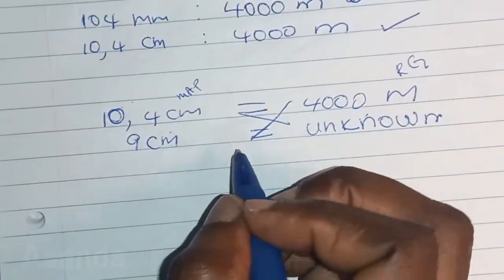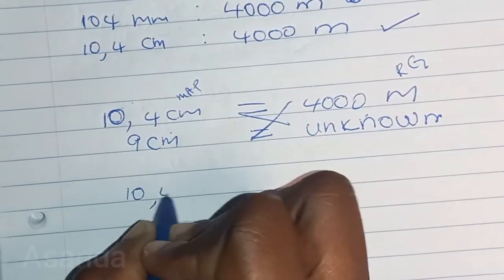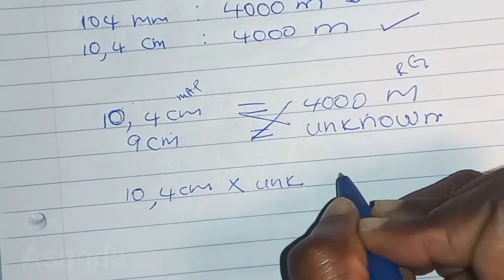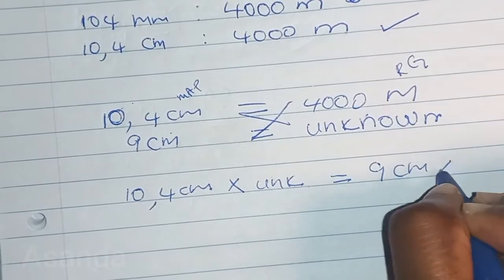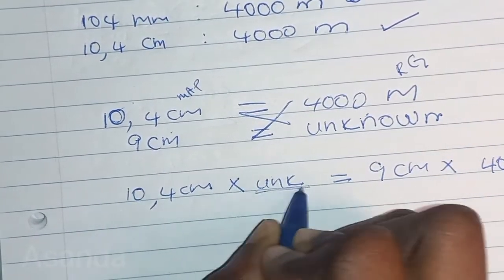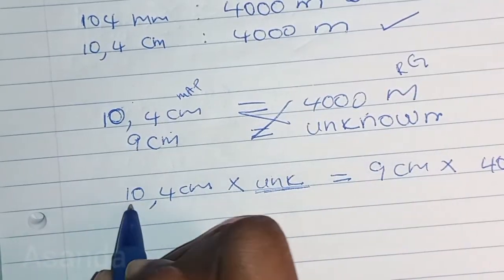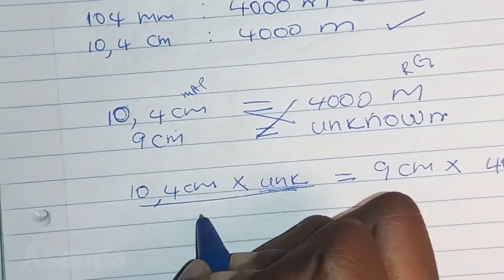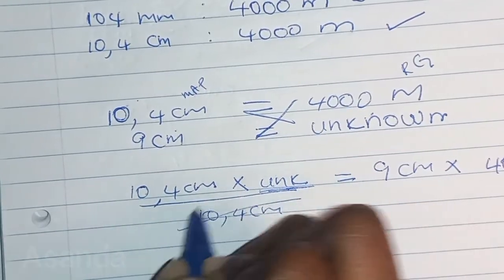So when I cross multiply, I'll say 10.4 centimeters multiplied by unknown is equal to 9 centimeters multiplied by 4,000. Then I have unknown here, and that's fine because they multiply each other. Therefore, I can do the opposite, which is divide. So I'm dividing by 10.4 centimeters. That cancels that.